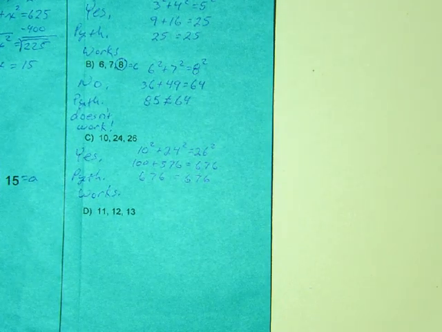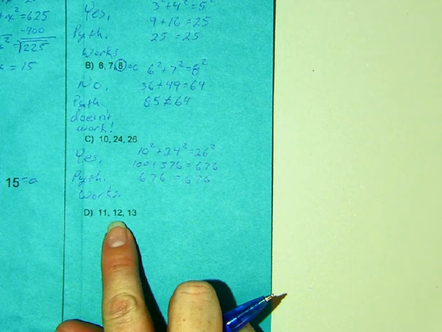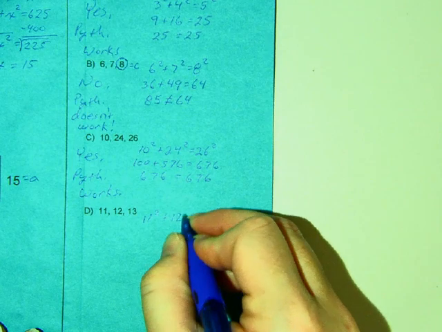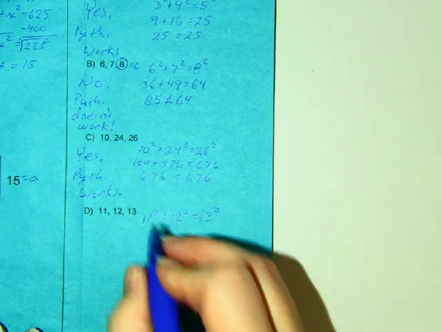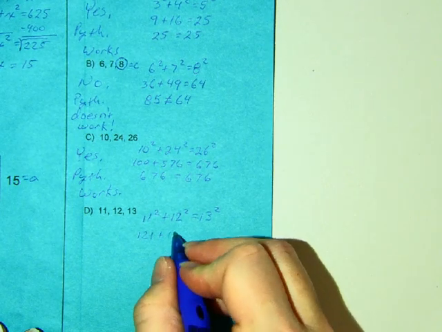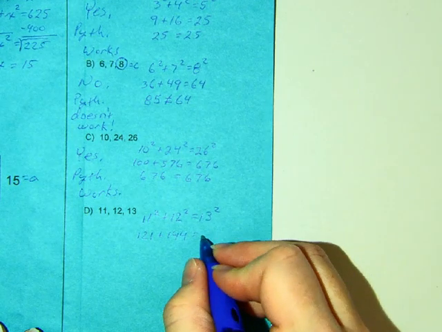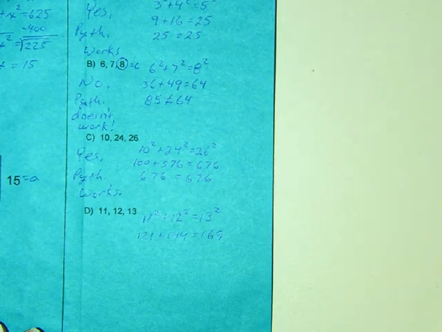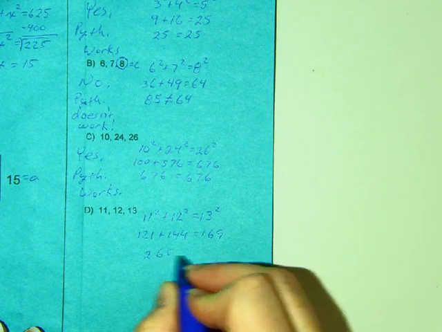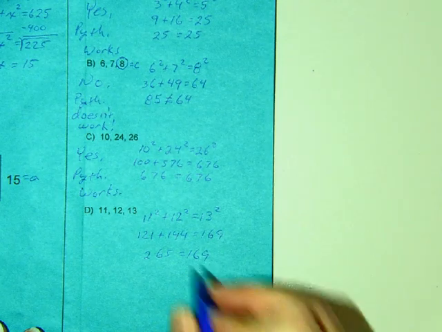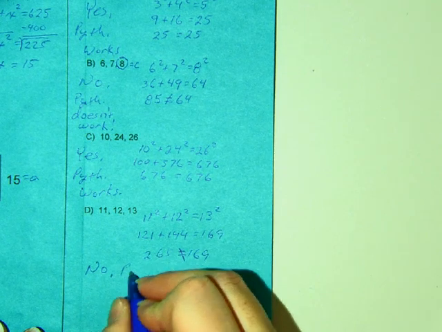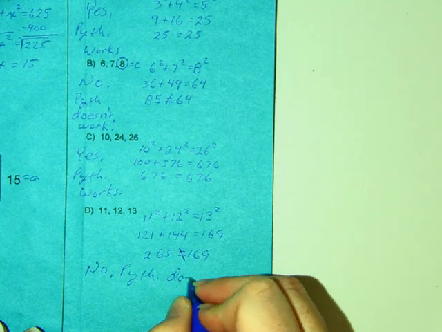Okay. So then the second one that you were working on was this 11, 12, and 13. So we should have had an equation of 11 squared plus 12 squared equals 13 squared. So then 11 squared is 121, 12 squared is 144, and then 13 squared is 169. Adding those together, we end up with 265 equals 169. These do not equal each other, so we're going to say no, this is not a right triangle because Pythagorean doesn't work.